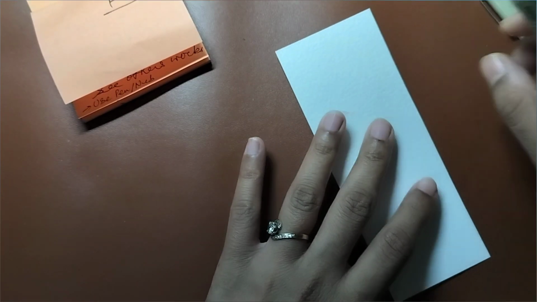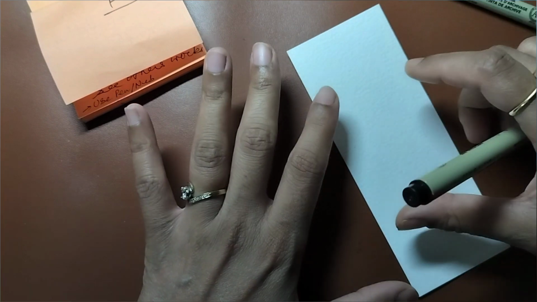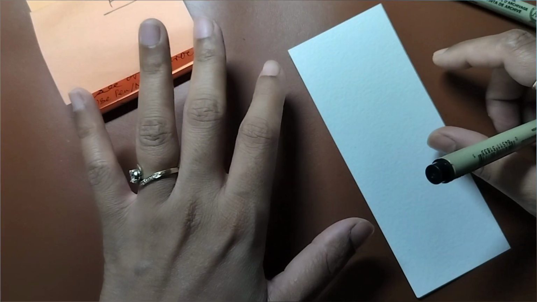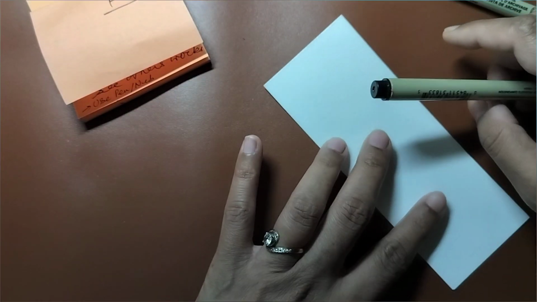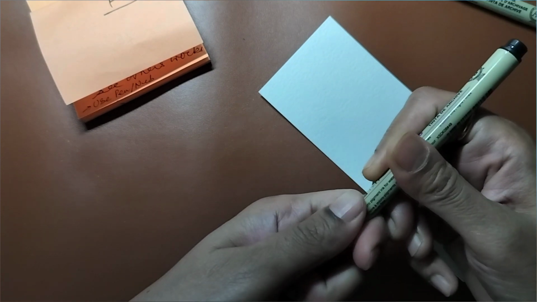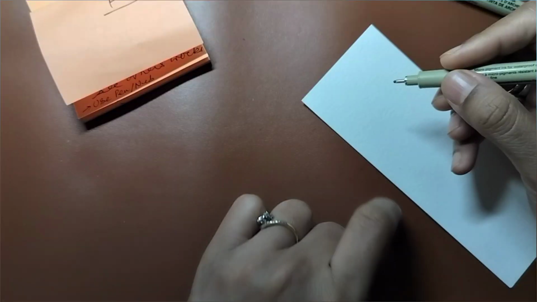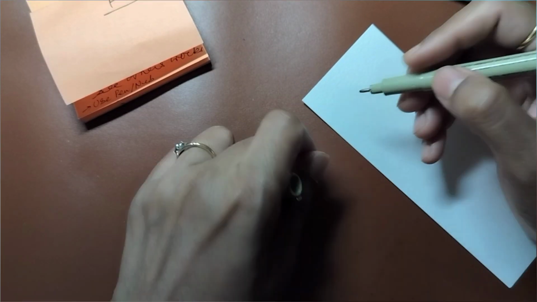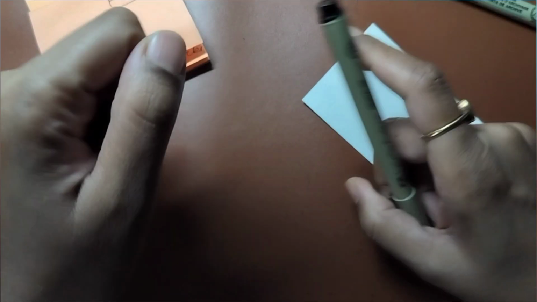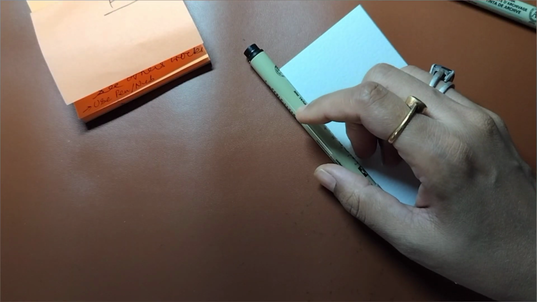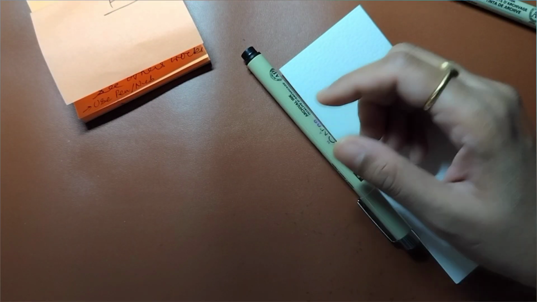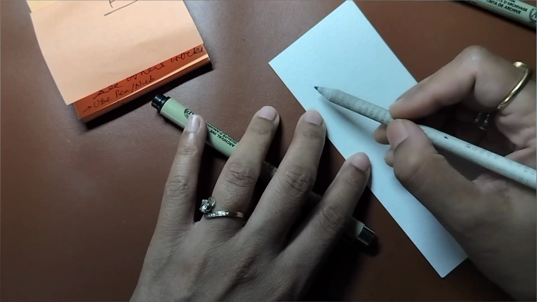As I mentioned before also, you can use any kind of grid. We are going with a square grid, but you can always try different kinds of grid here. I'm again going to be starting with a simple square grid. If you want, you can always use a pencil, first create a grid and then start to pen it. It is entirely your choice.